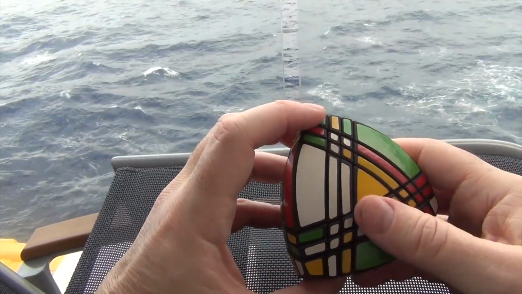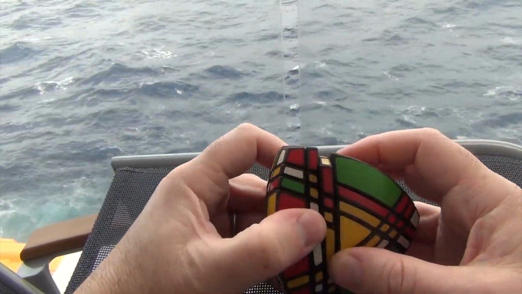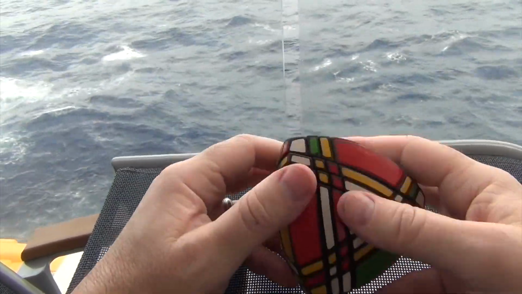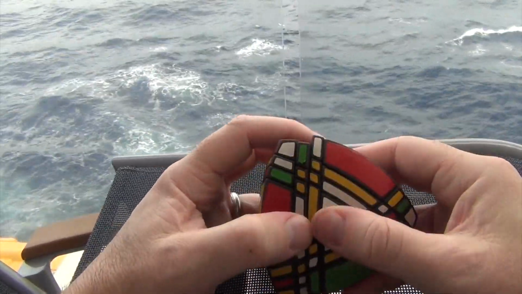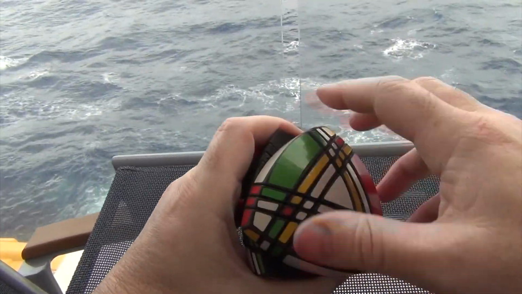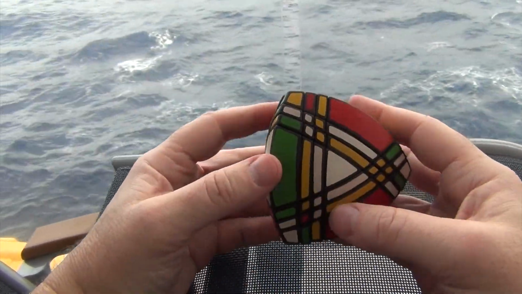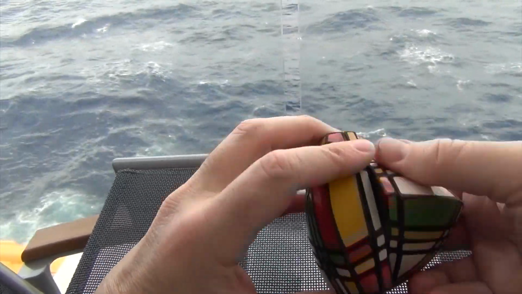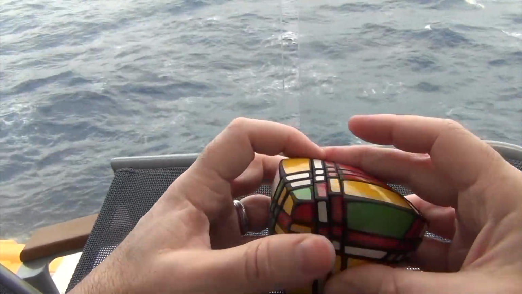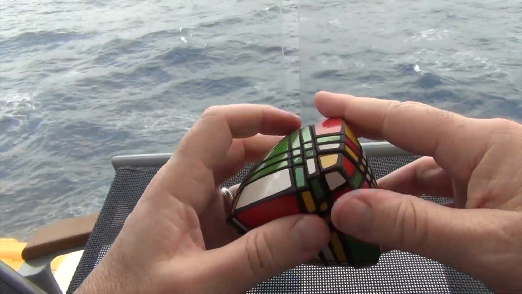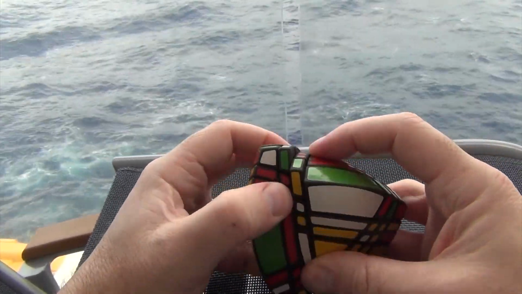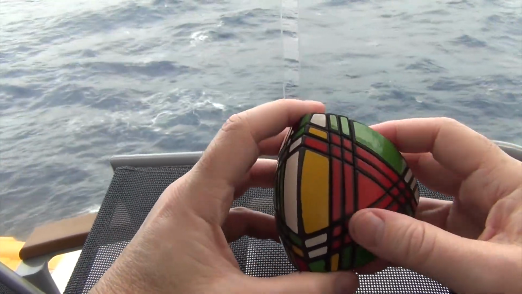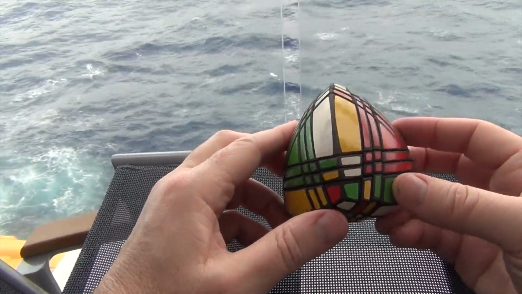Substitute it with this. Pop this one in. Move it out of the way. Move this guy back. And now I can pop this guy in. And this comes into here. Okay. So now the second center is done. Someone's not having a good time.